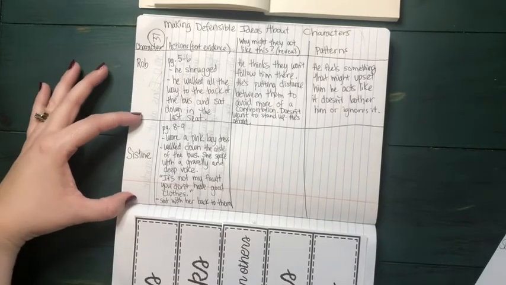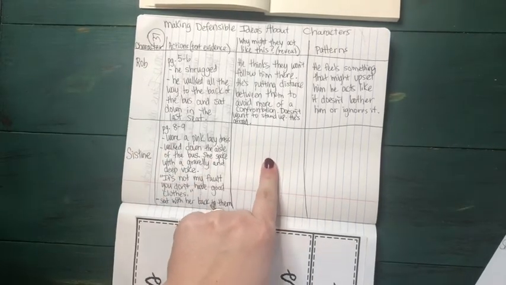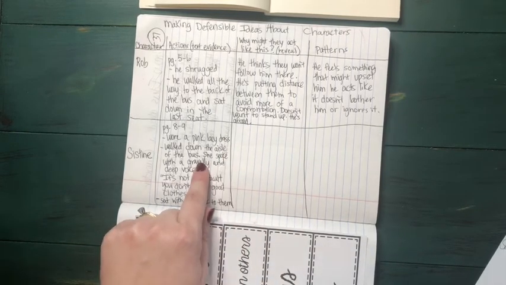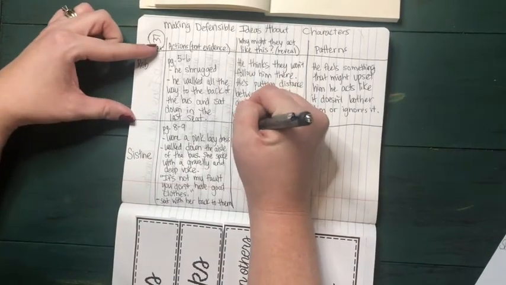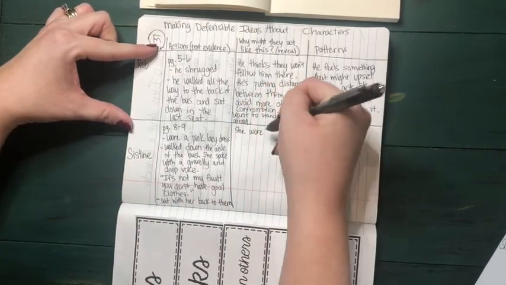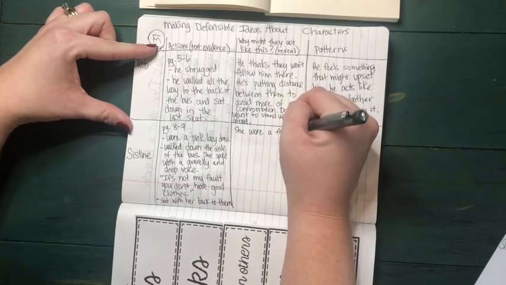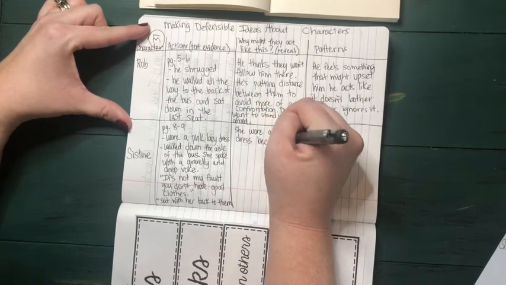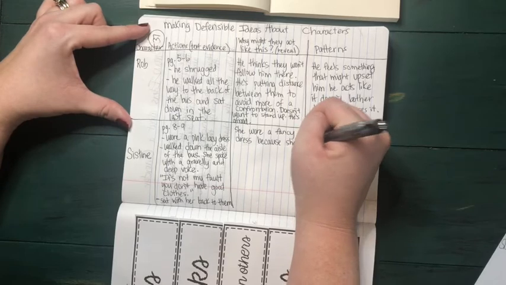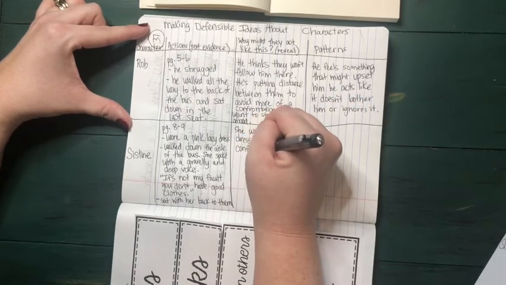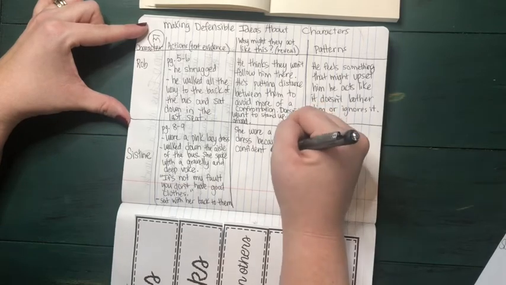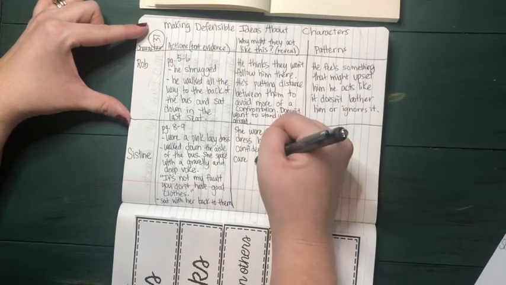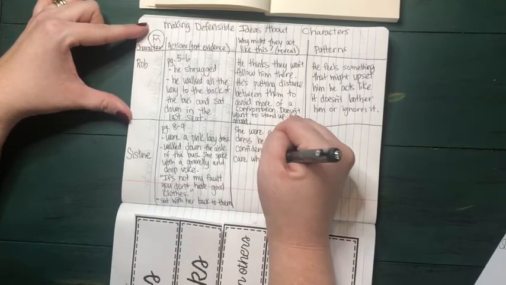So now we have to think about these actions and then what this might reveal about who Sistine is as a character, or why she's acted the way she has. So we said that maybe she wore a fancy dress because she's confident and doesn't care what other people think about her.